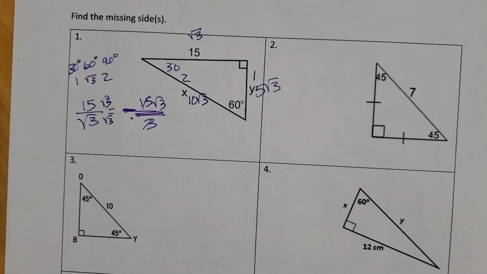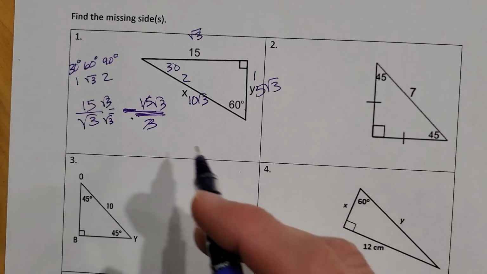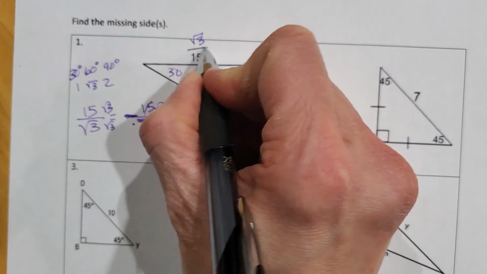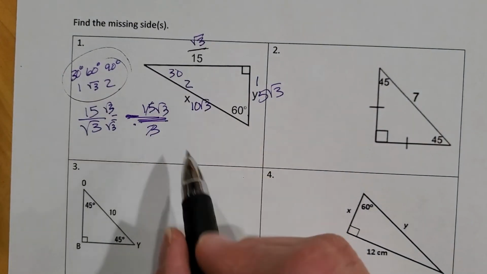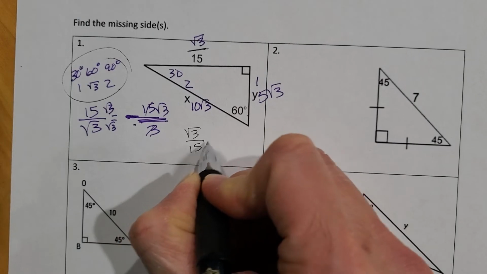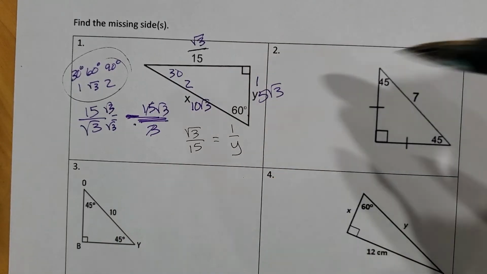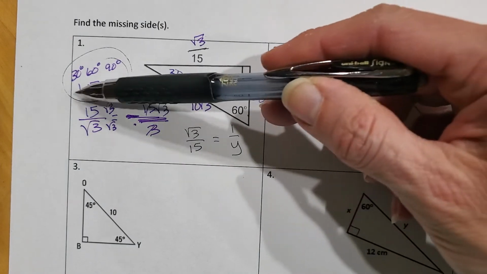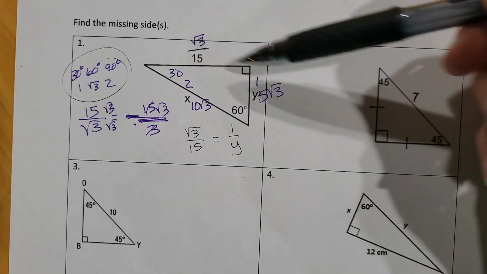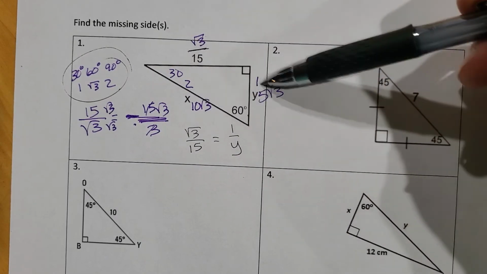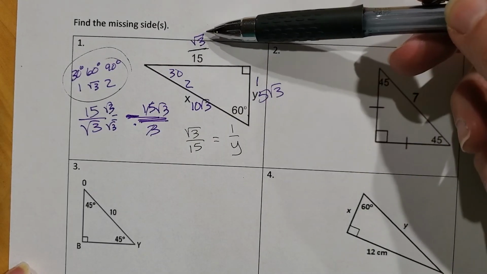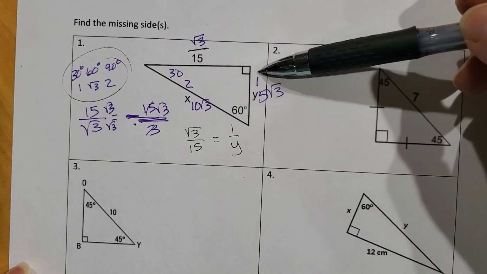Okay, you might say that's too difficult. I don't want to memorize all that stuff. Okay, so let's do our ratios then. I just make ratios with these. I still have to remember this. So I say the square root of 3 over 15 is equal to 1 over y. So I put these relationships that I know from my little song or the triangles above each respective side, and then I make a ratio. So to find y, I said square root of 3 over 15 equals 1 over y.